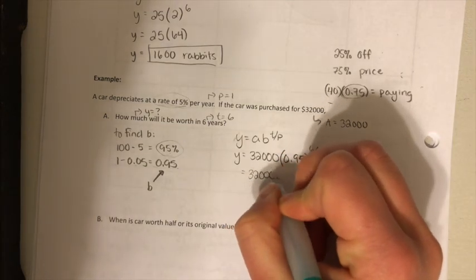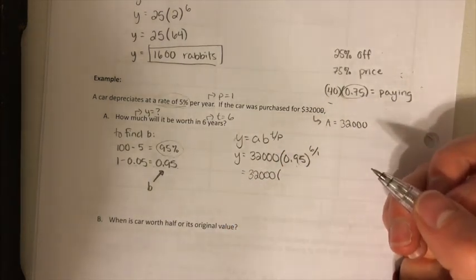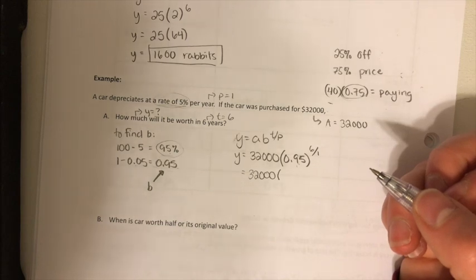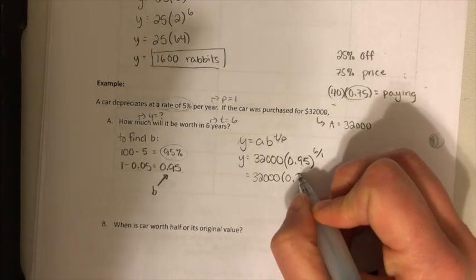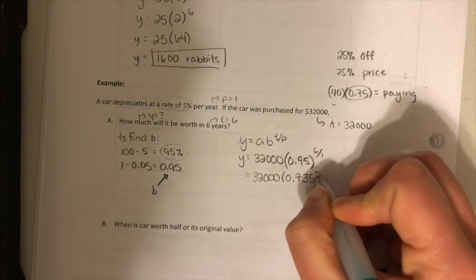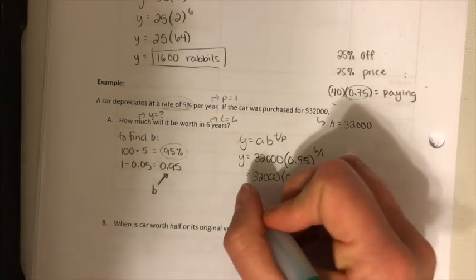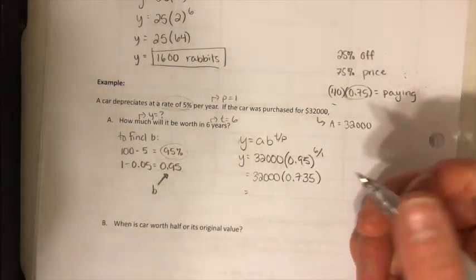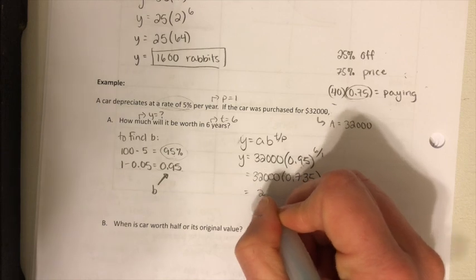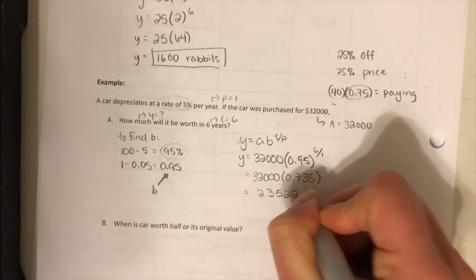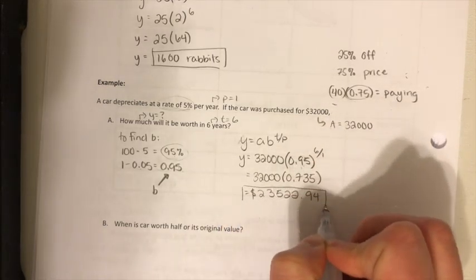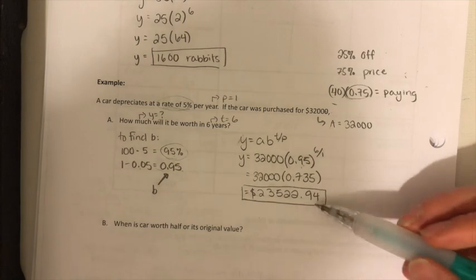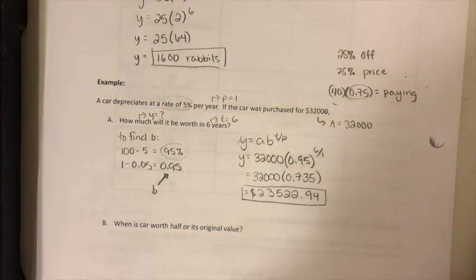So 32,000 times 0.95 to the 6th exponent is 0.735..., but I kept it in my calculator and then multiplied it with all its decimal places to get 23,522 and 94 cents. I'm going to put that as a dollar sign, and because it's dollars, we're going to round to 2 decimal places, because that's how we do money.